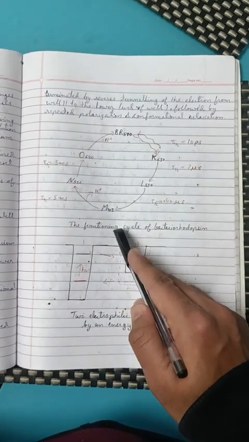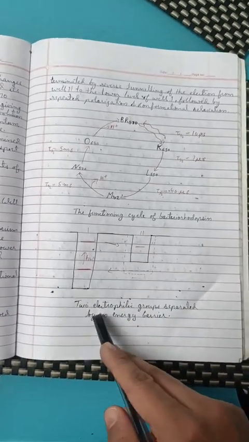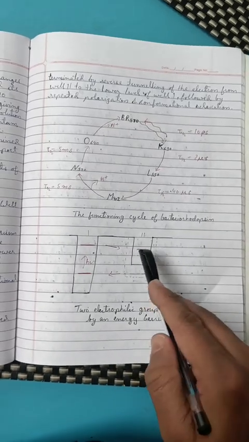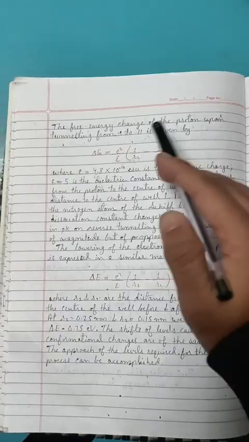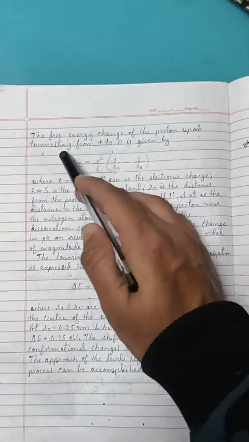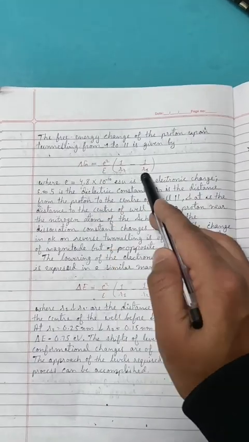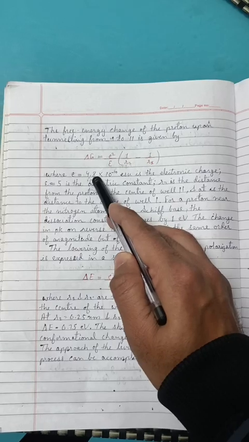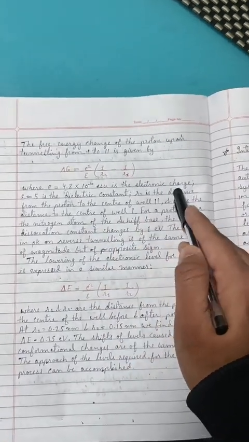Now this is a diagram of the functional cycle of the bacteriorhodopsin, where we have discussed the two electrophilic groups separated by an energy barrier. This is second and this is the first. Now the free energy change of the proton upon tunneling from 1 to second is given by this equation. We have e equal to 4.8 times 10 to the power minus 10, the electronic charge.